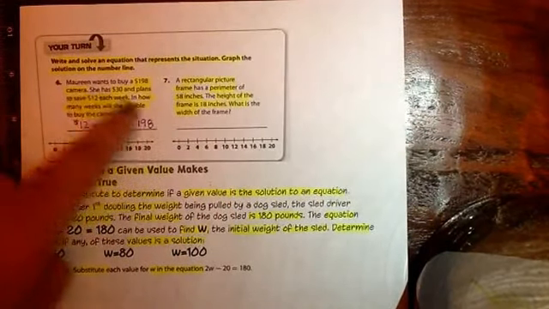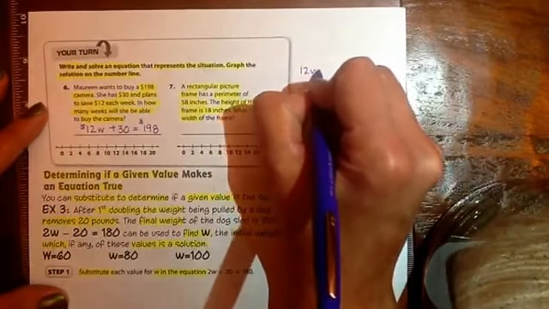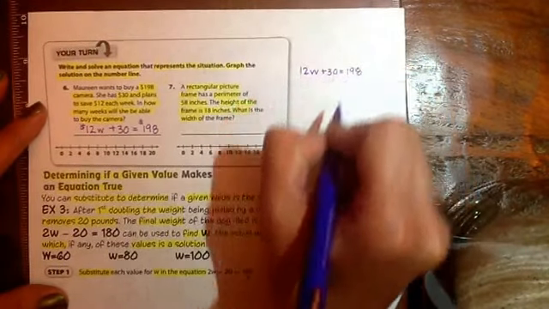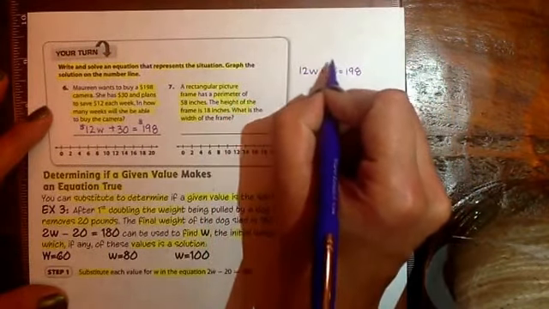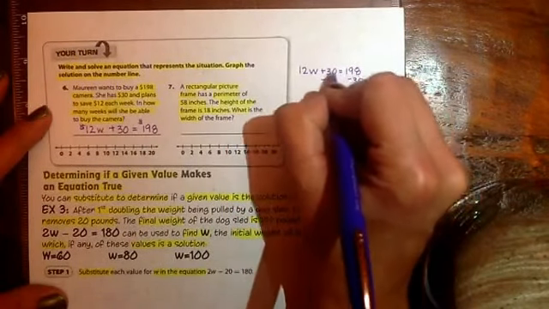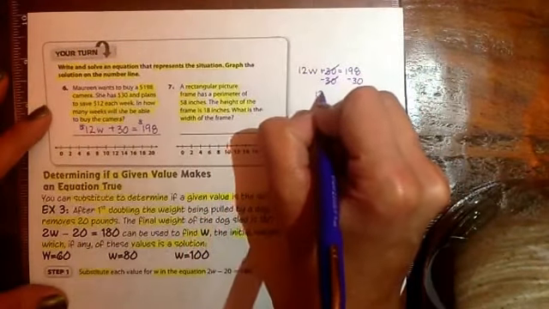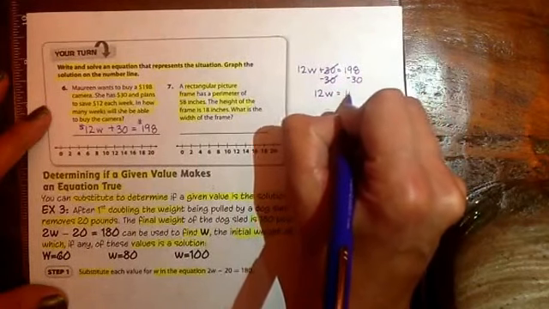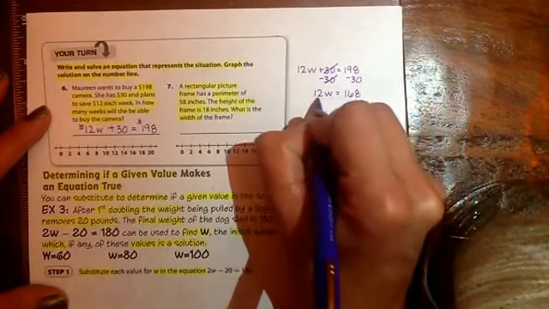So first I wrote it. Now I'm going to go solve it over here. 12W plus 30 equals 198. Well, we have to do the opposite. What's the opposite of adding 30? It would be subtracting 30. Whatever I do to one side, I do to the other side. So 12W equals 198 minus 30, which is 168.